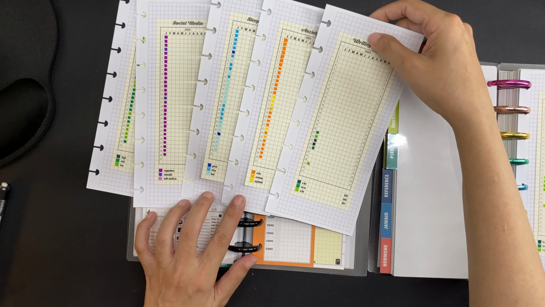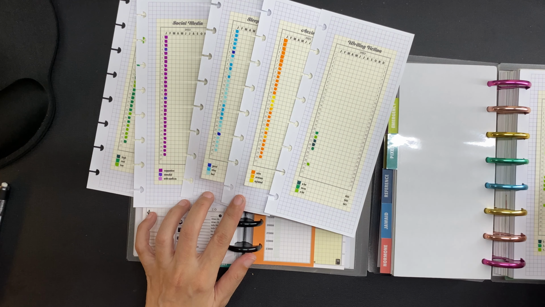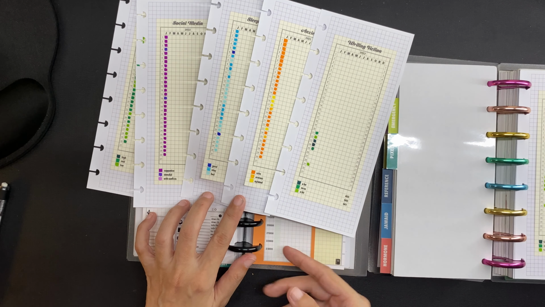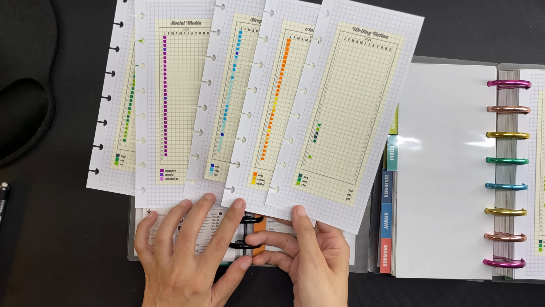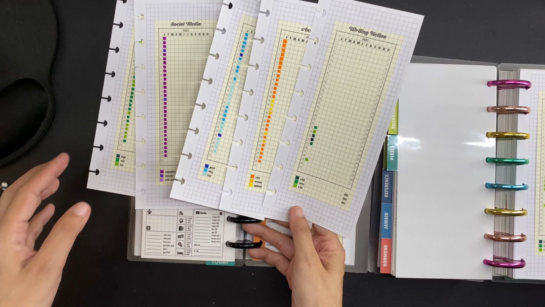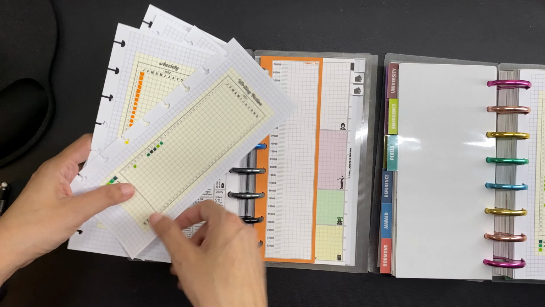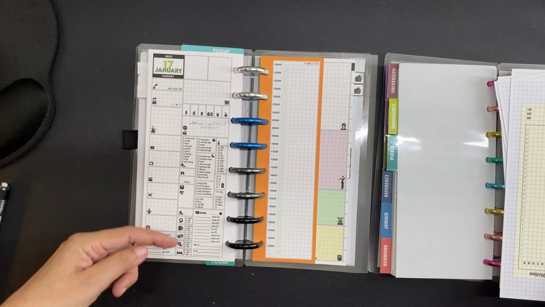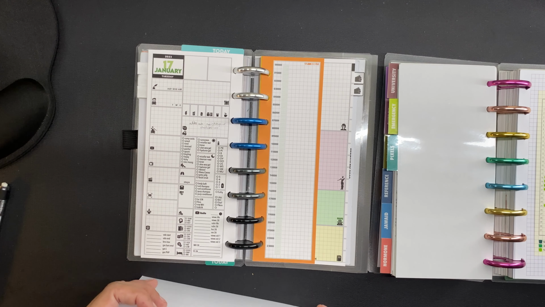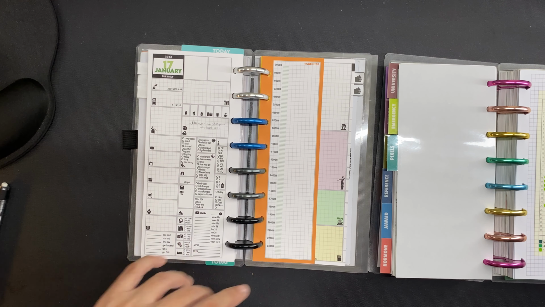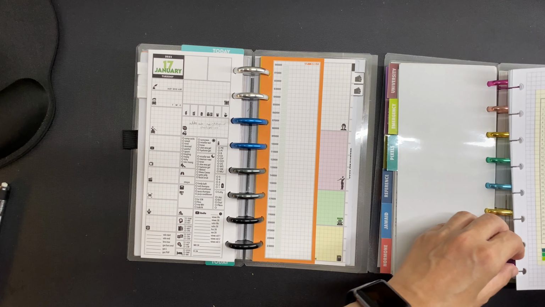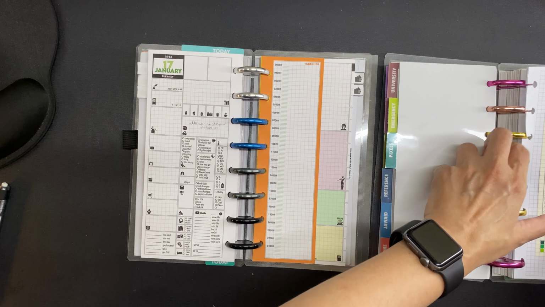In a few days, I'm going to fill in the missing information in this year in pixels using the information that I have been tracking the entire year in my daily pages. That's why these are here, because I cannot go to my year in pixels every day. It's just more convenient for me to have these here in my daily pages.